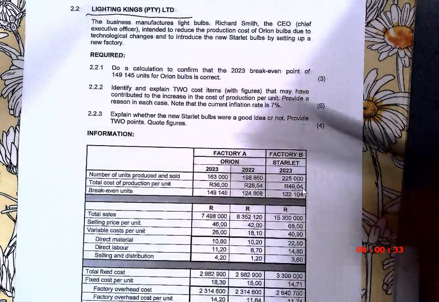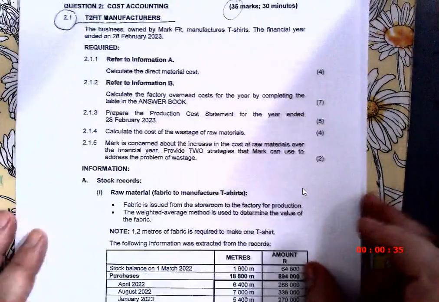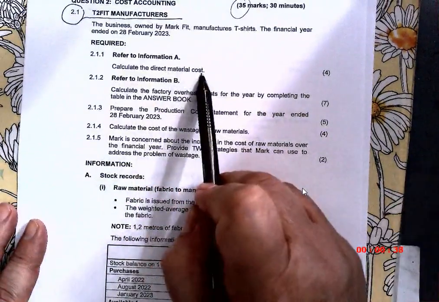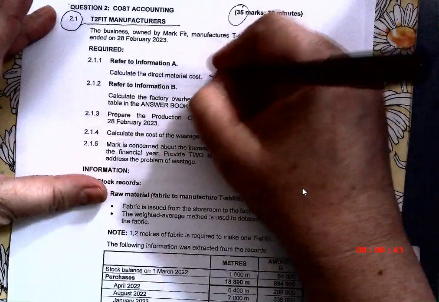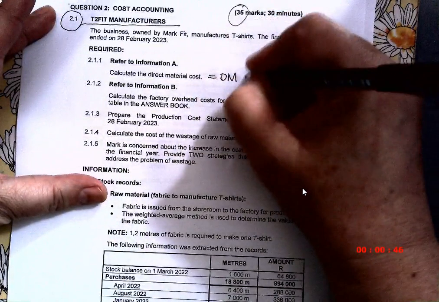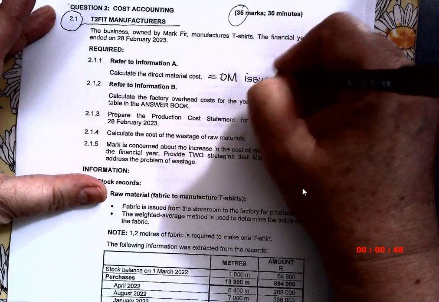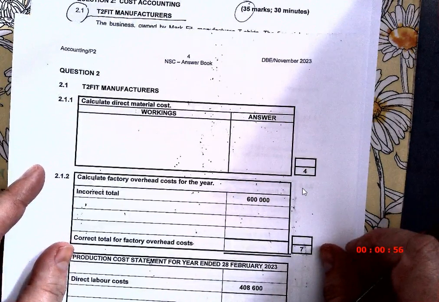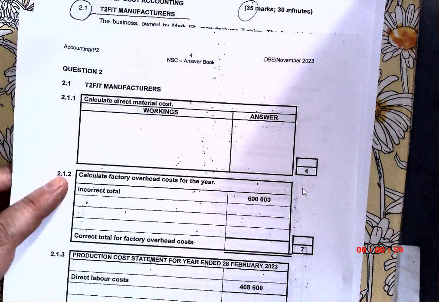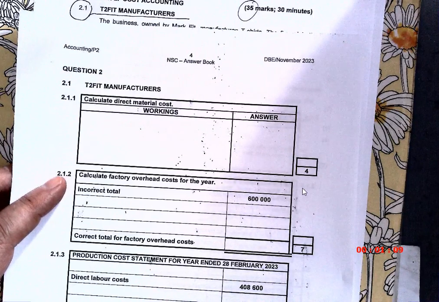break-even point. Okay, so if I look at the first one, they say calculate the direct material cost. Now, direct material cost is my direct material that was issued. Okay? Now, can you see they give it to you as a block, so you can do it the way you want to do it. So if you want to do it according to how we did it grade 11, the T account, or if you want to do it the way we're doing it in grade 12, the note, it doesn't matter. It works out the same way.